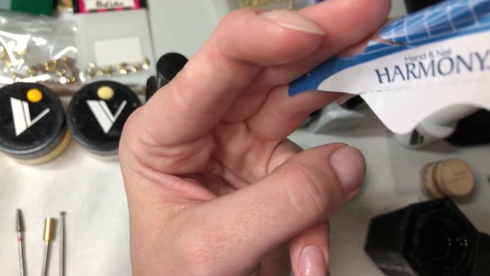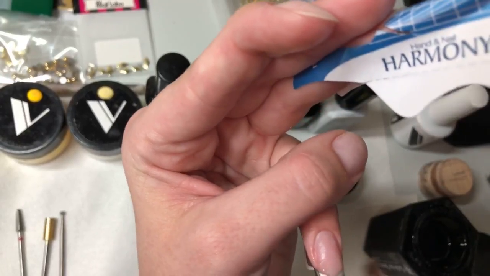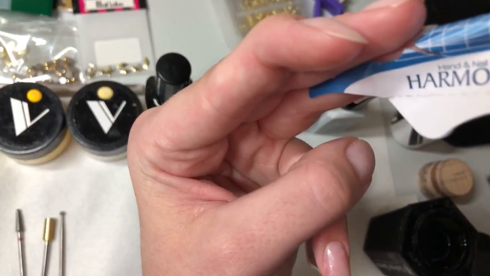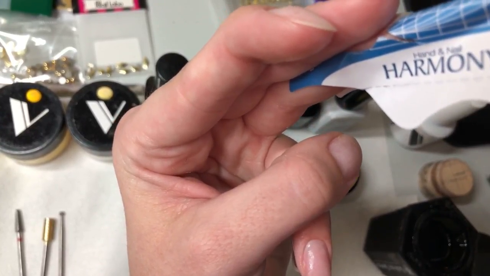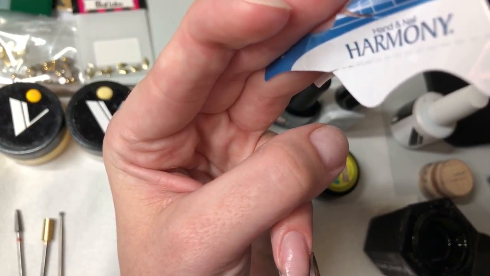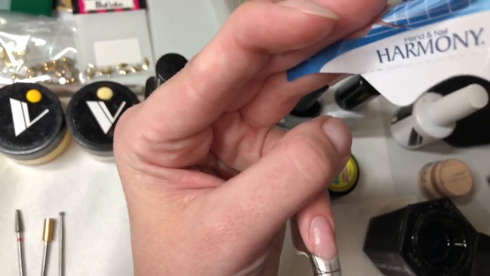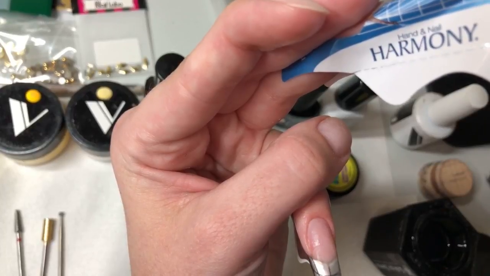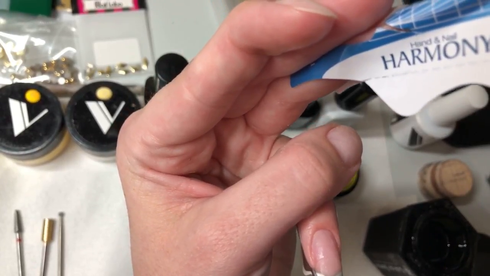So using the belly of your brush, just pressing it and making it all nice and even, because we're going to pinch it. If it's too thick on one side, it'll pinch a little bit more on that side and make it look a little lopsided. So you want to try to make it as even as possible. Okay, almost there.